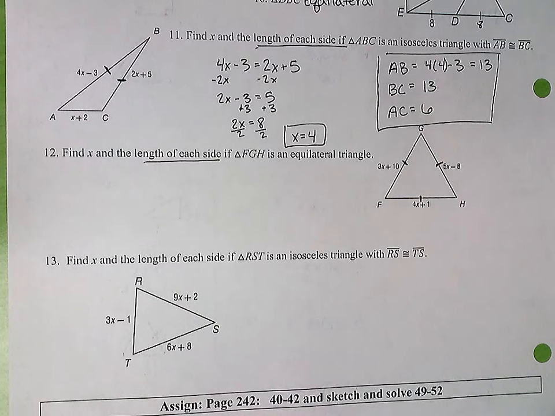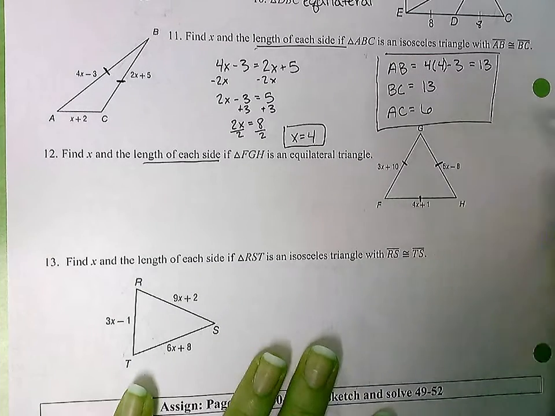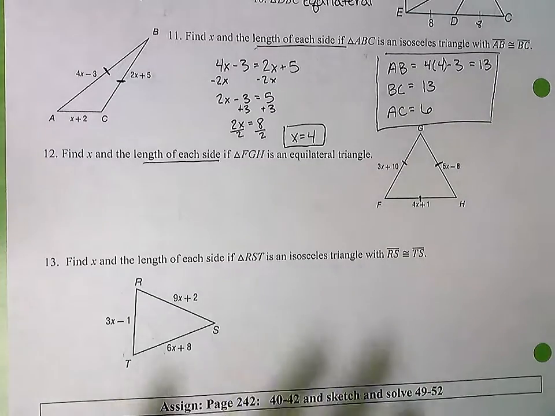So now, since all those sides are equal to each other, I could just pick 2 of those sides to set equal. You don't need to use all 3. Just pick 2 of them that you think would be the easiest to solve. So I'm going to choose FG and FH.